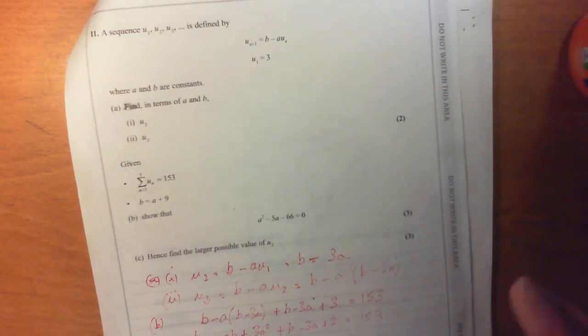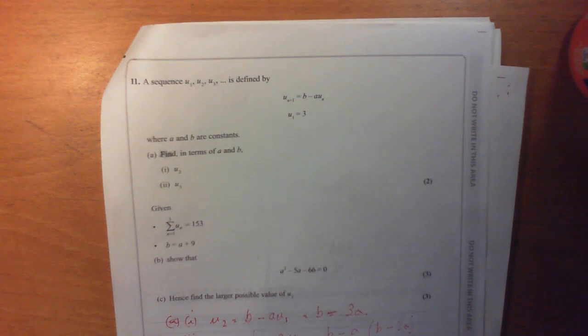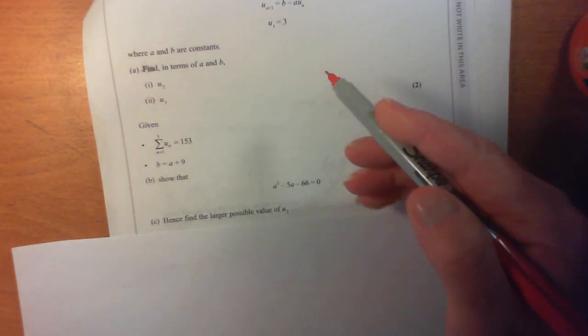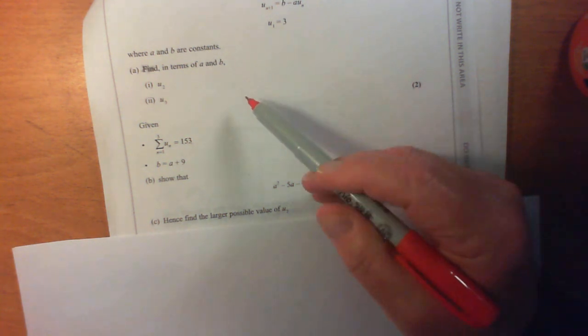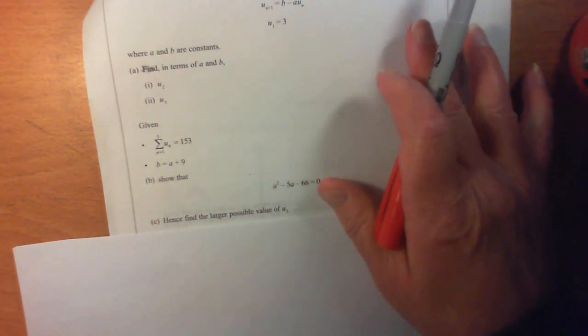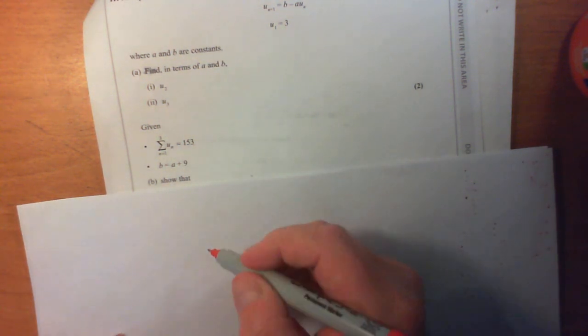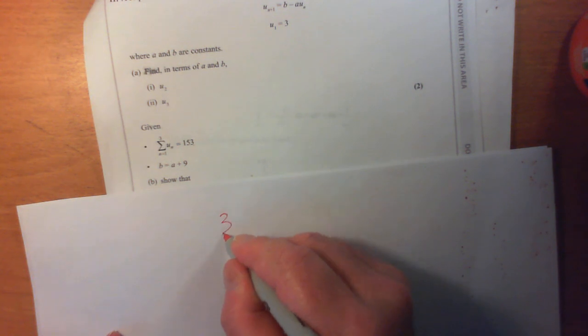The last question I think is fairly straightforward. I think the one thing I could say about this is just layout. You're given these expressions up here, so therefore you can work out what U2 and U3 are. I think most people are happy with that. But then you were told to work out this summation.